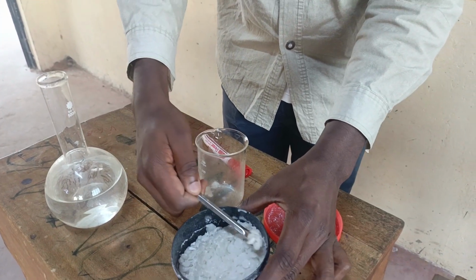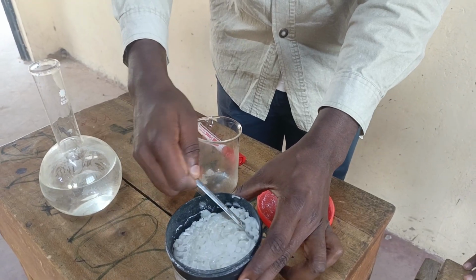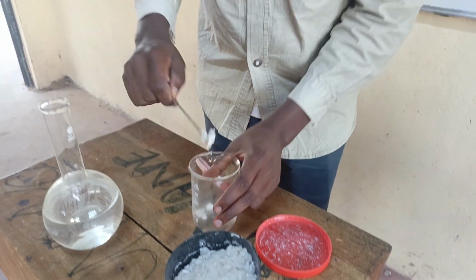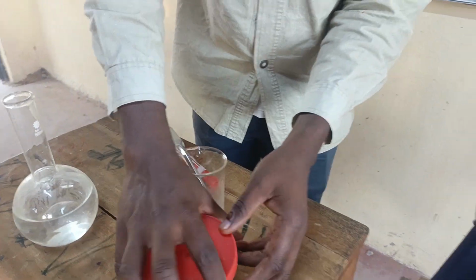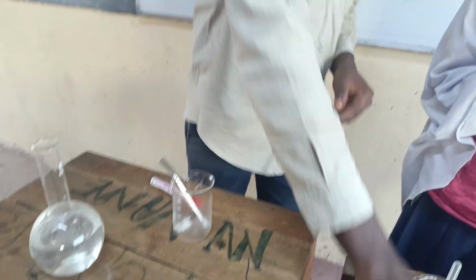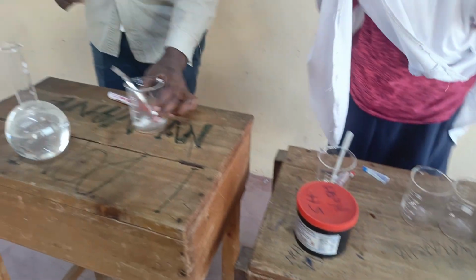How many pellets are enough? We're going to take just 2 like this. And then we stir. We should use a stirring rod. So take water, then dissolve it.